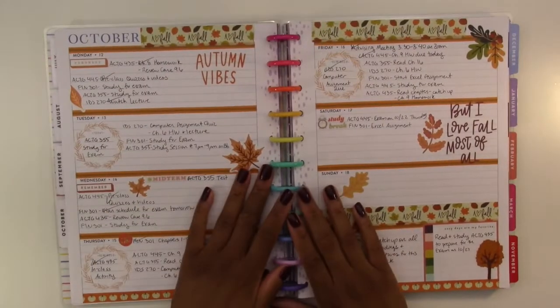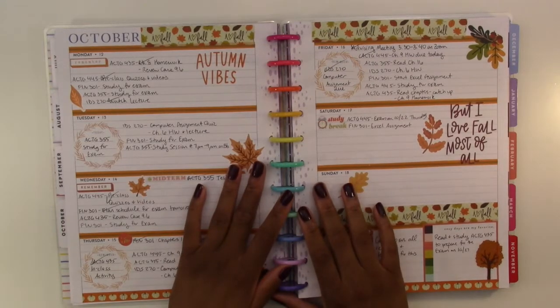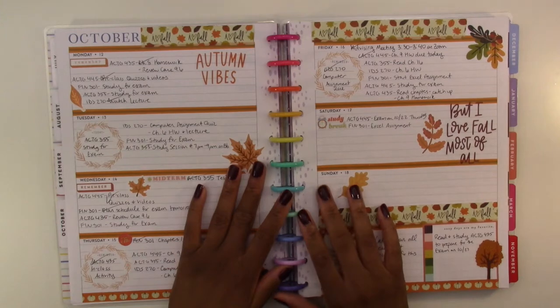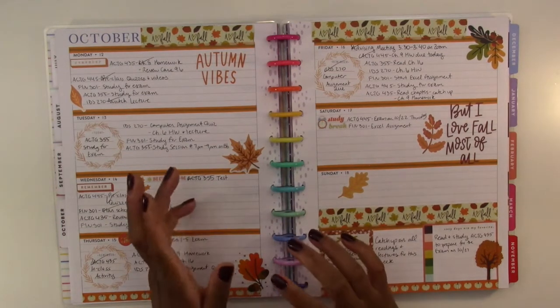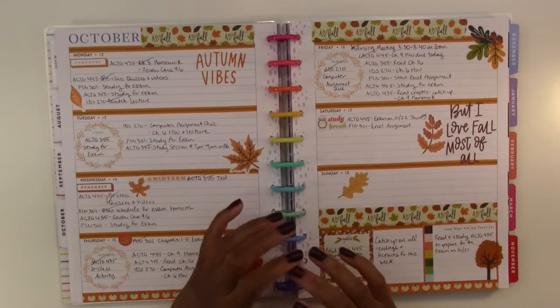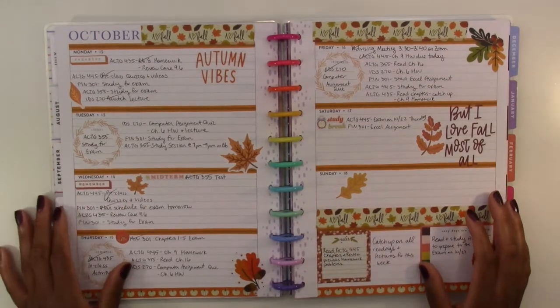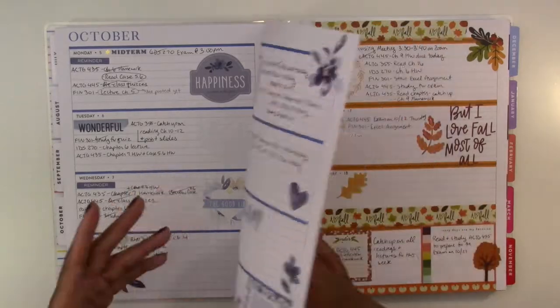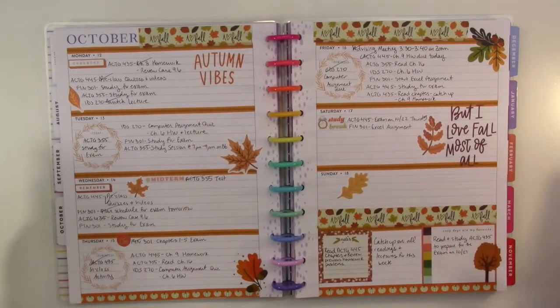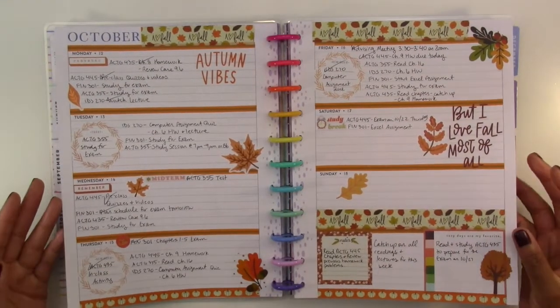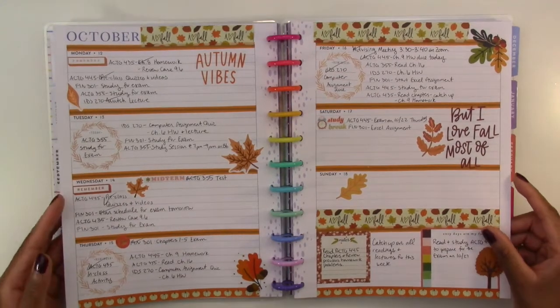And then I got a comment from a viewer on a video that said they use washi tape to change the color of their spreads for the horizontal planner. And I thought that was a brilliant idea, so I decided to do that. So I changed from blue to orange and created a fall spread, and I love how this turned out.